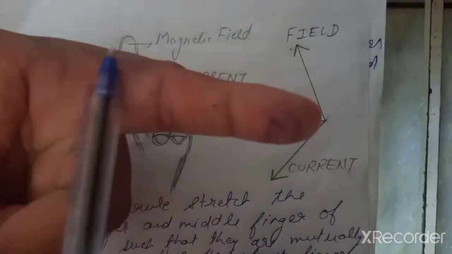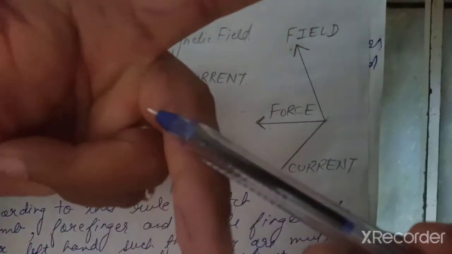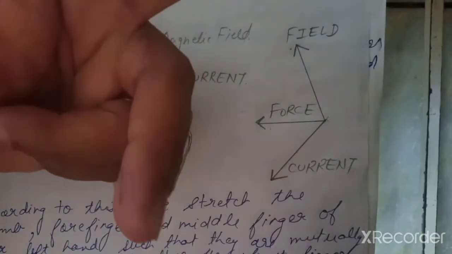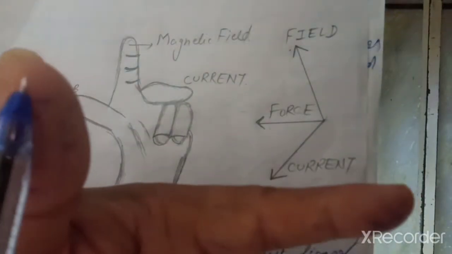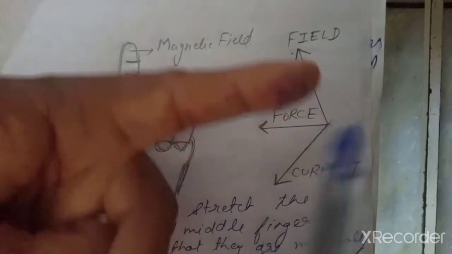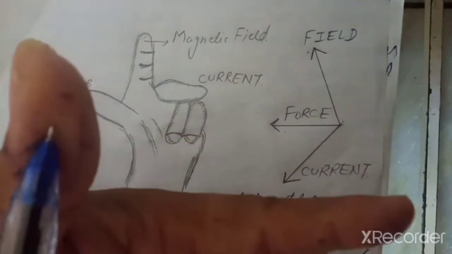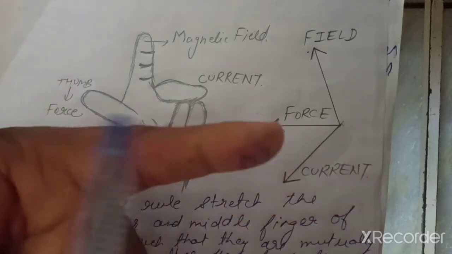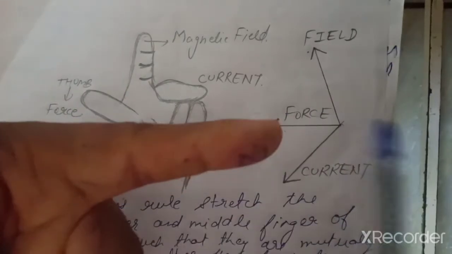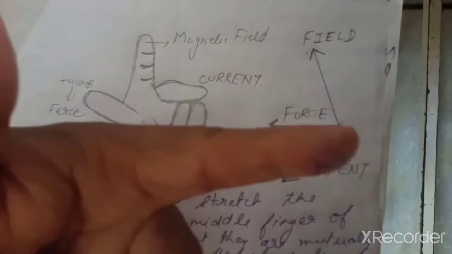If you see Fleming's left hand rule, the first finger shows the direction of the magnetic field, this one shows the direction of the current, and the thumb represents the force on the conductor. So when all three fingers are mutually perpendicular to one another, they show different directions: the thumb shows the force on the conductor, this shows the direction of the magnetic field, and this shows the direction of the current.